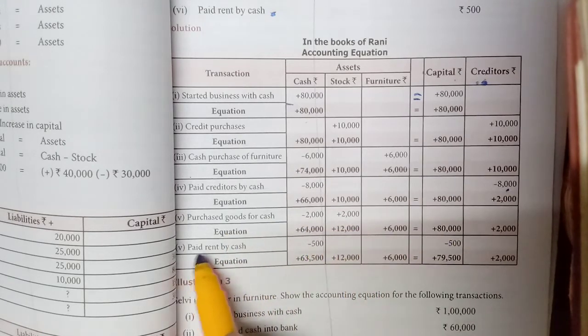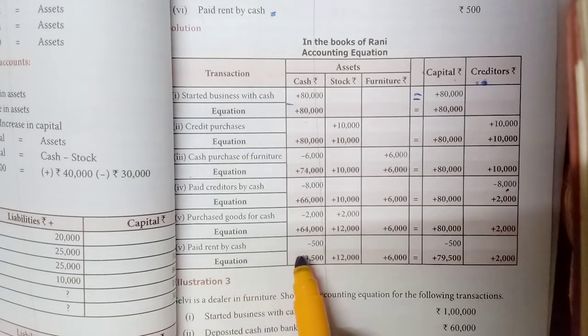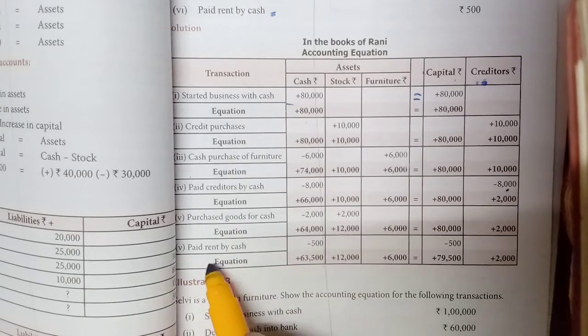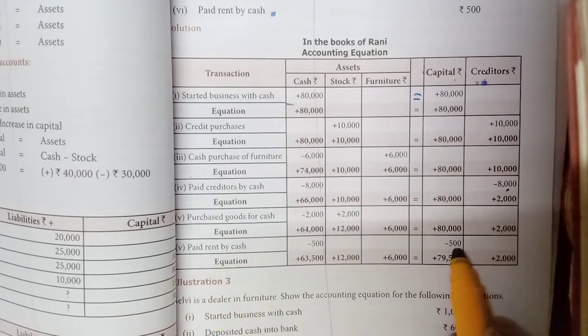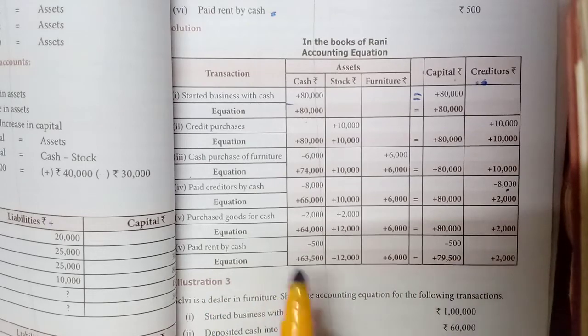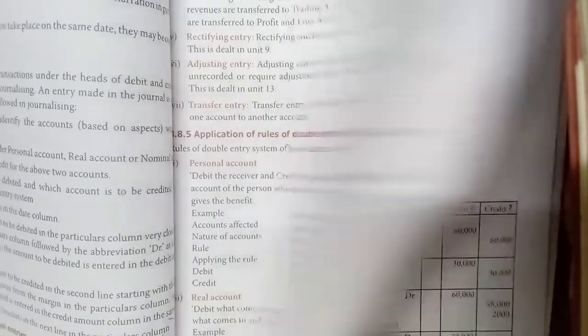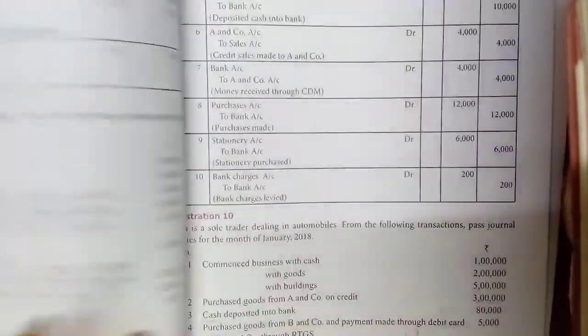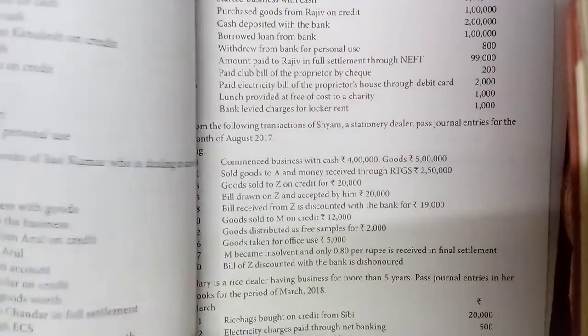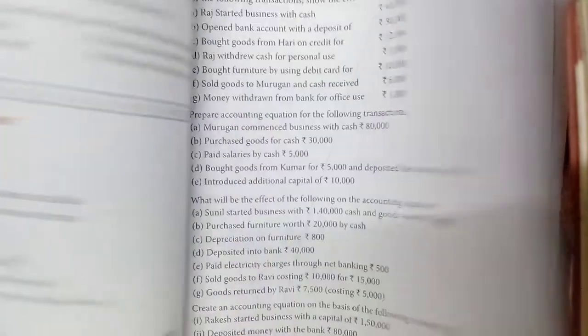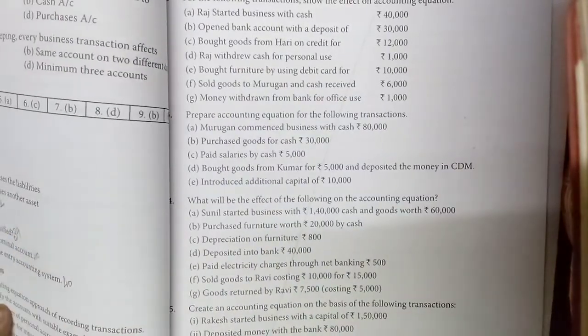Then paid rent by cash. Here cash is getting reduced, 500. Then paid rent. Rent will reduce the capital. Alright, that's all. We will do the second exercise. We have to do it fast because we have very little time.